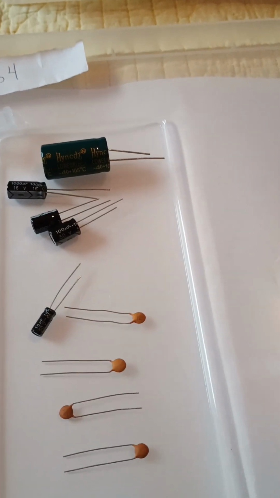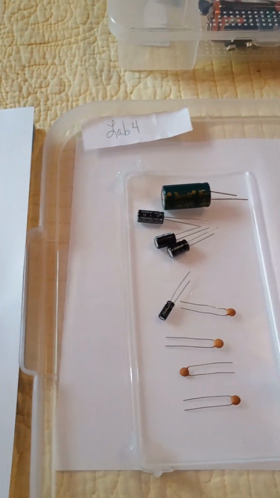When we work with capacitor values, we're going to learn about what they're measured in, just like we did with resistors, which are measured in ohms.